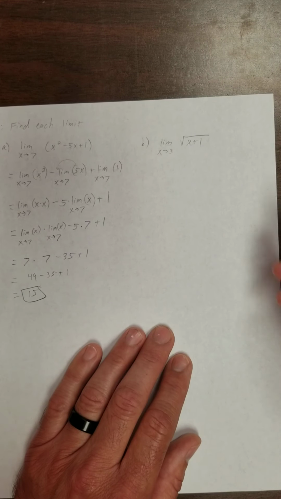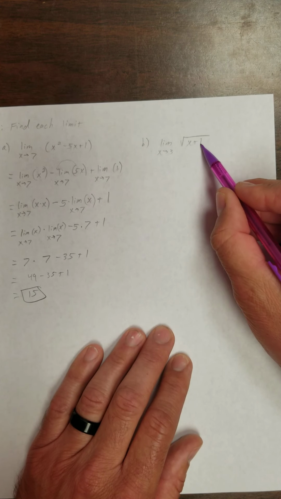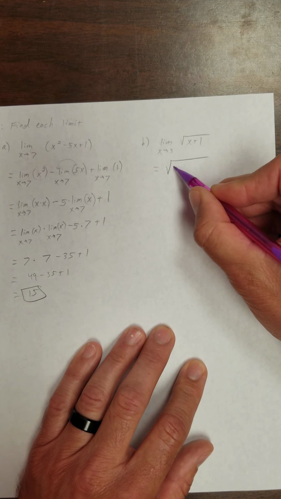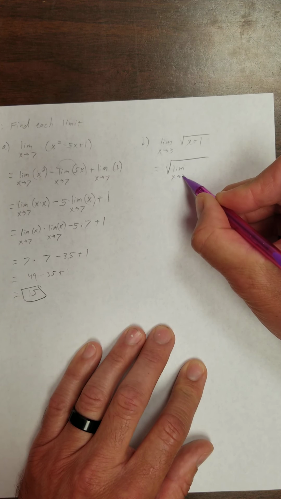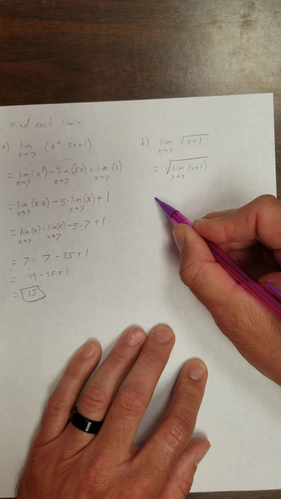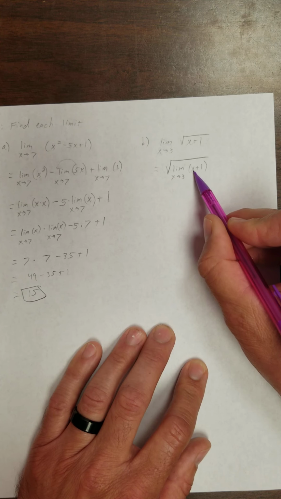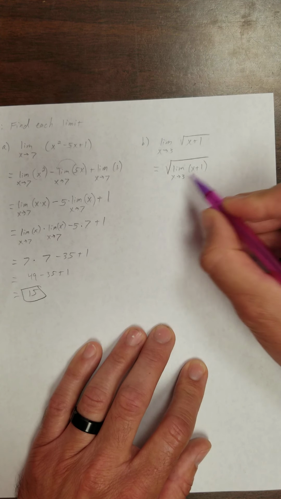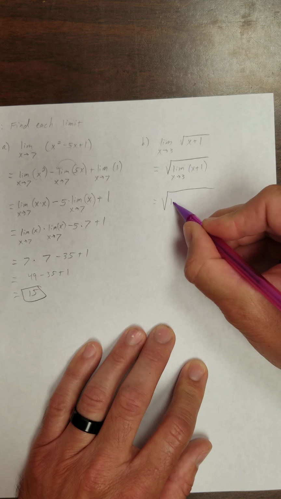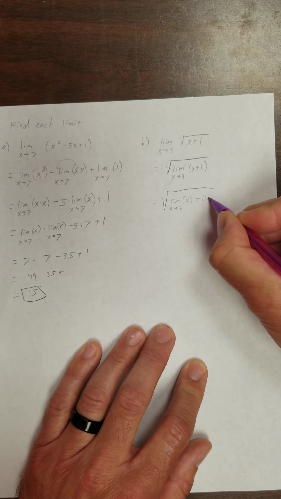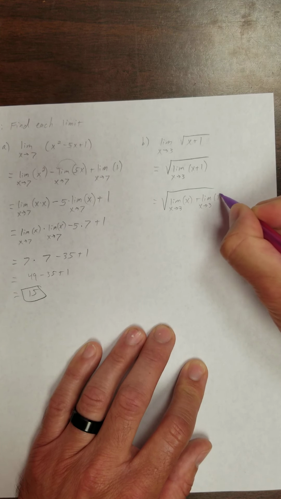Let's look at B. The limit as x approaches 3 of this radical. Remember what they said in that theorem? They said, let's try to bring this limit to the inside of the radical. Now we have the limit of two functions being added. So let's separate that into the limit of the first one plus the limit of the second one. So we have the limit as x approaches 3 of x plus the limit as x approaches 3 of 1.